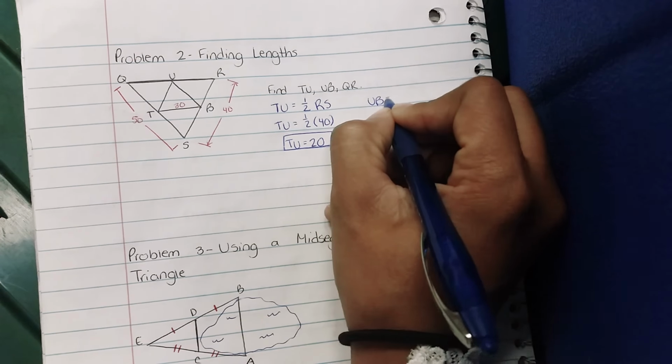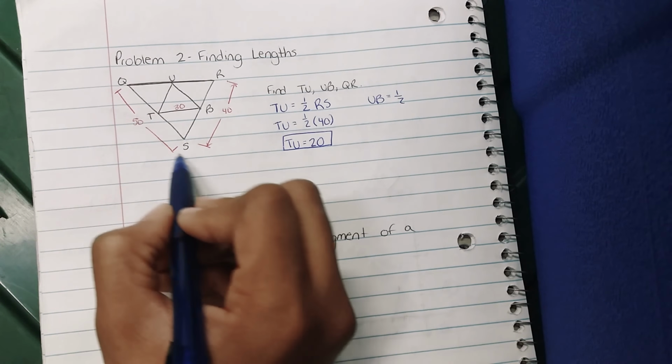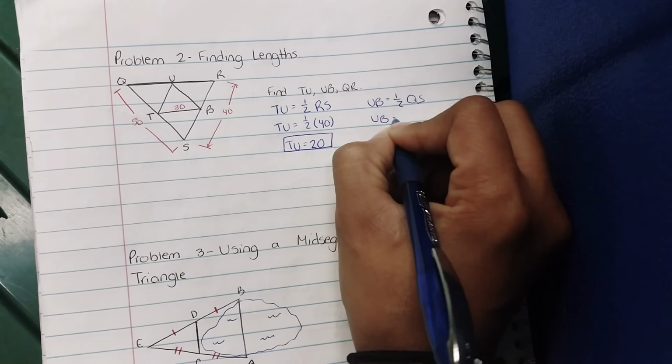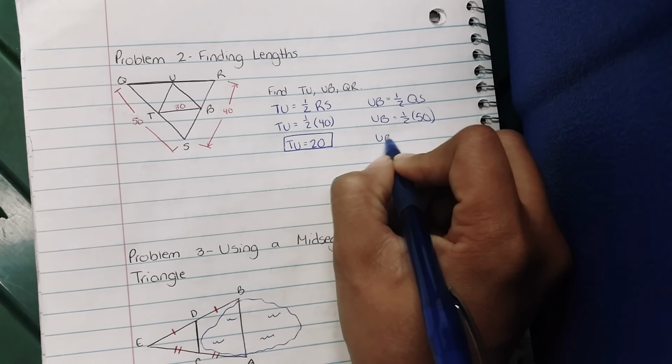I can use the same thing to find UB. UB is going to be half, right? UB, half of the third side, QS. Well, I know that QS is 50. Half of 50 is 25.